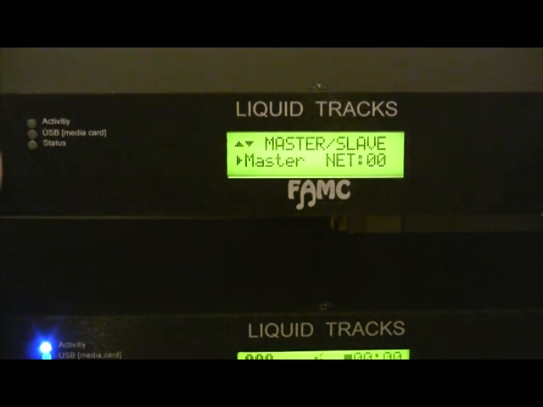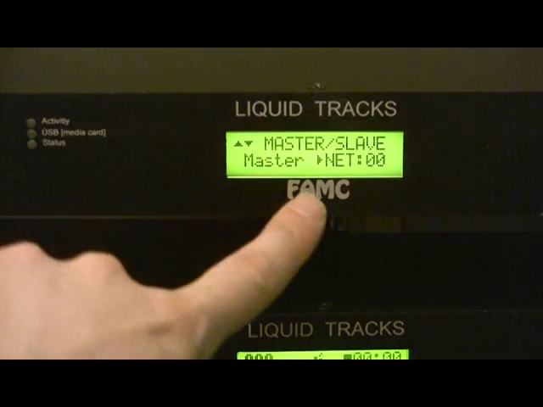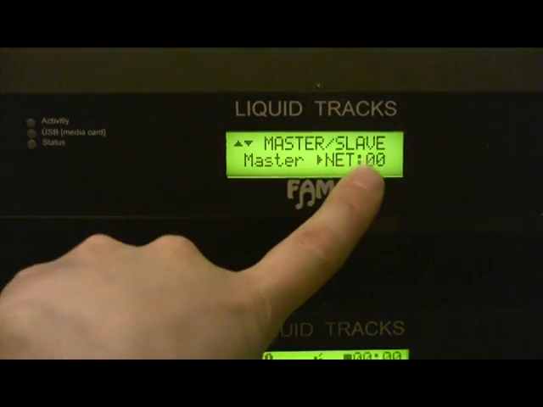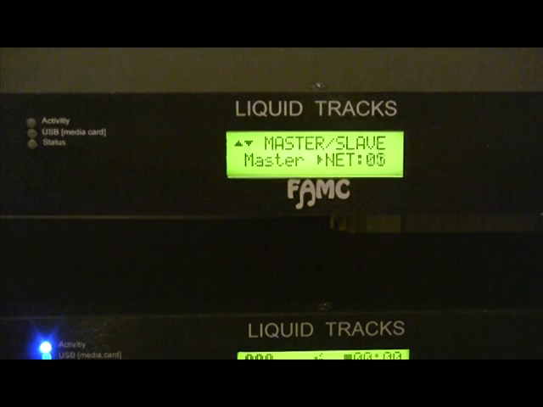Master, slave. If I scroll, you can see I can change from master to slave, and then if I hit the right arrow, the arrow moves over to the network ID, and then we can set up a network of 0 through 15. So you can have up to 15 different Liquid Tracks networks, and each network can have 1 to 2,000 Liquid Tracks slaves, so basically unlimited.